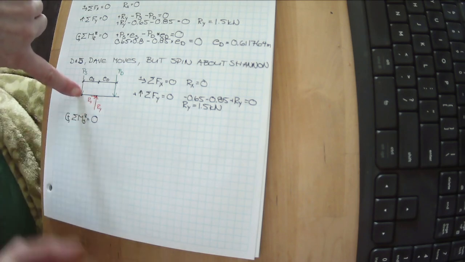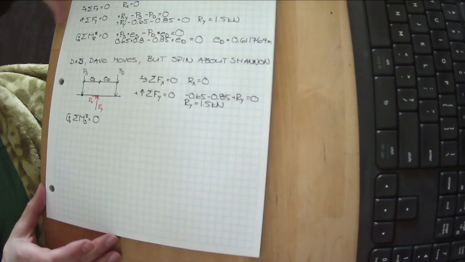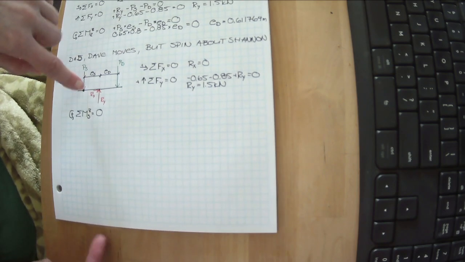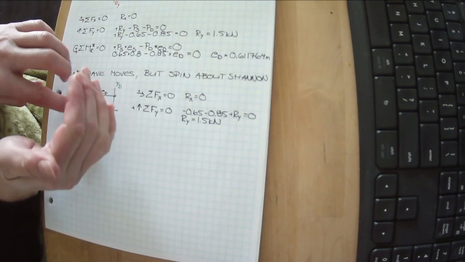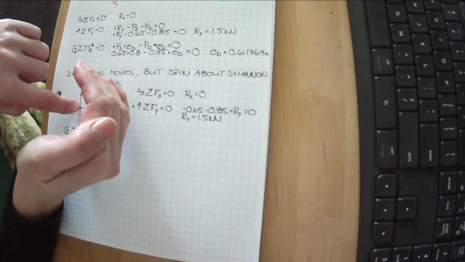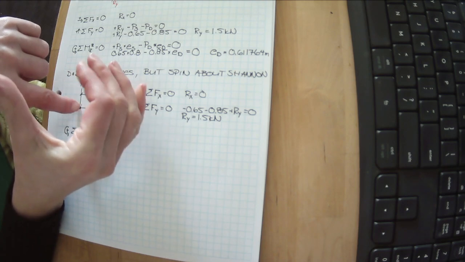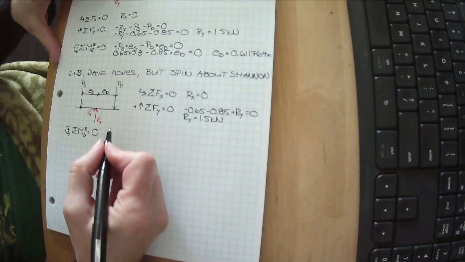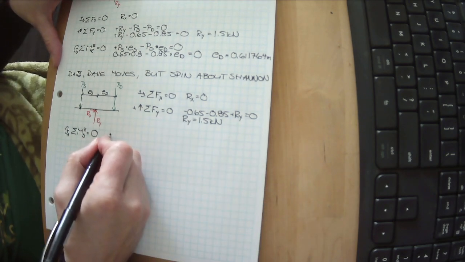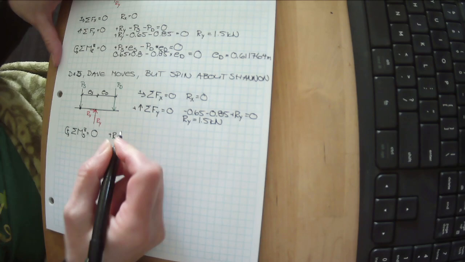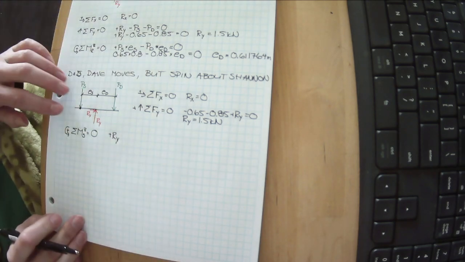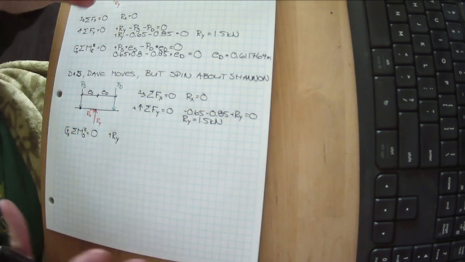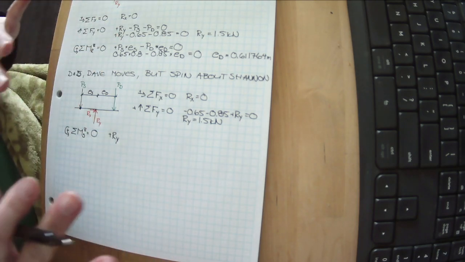Let's take a look at this. Does Ry cause it to spin about this point? It does. Ry tries to spin it in this direction. Well, then if I take my right hand and point my thumb up, it tells us it's trying to spin it in the positive direction. So Ry is trying to spin the teeter-totter in the positive direction about Shannon's bum. Acknowledging that that's not how it's actually functioning, but let's follow through the math.